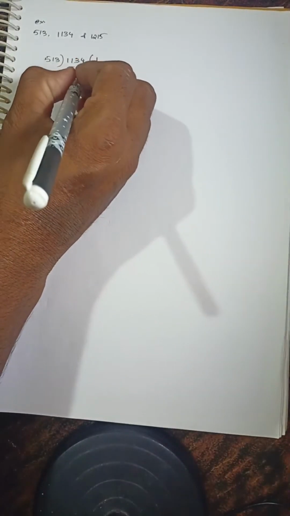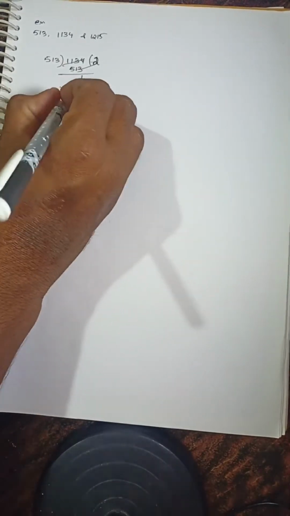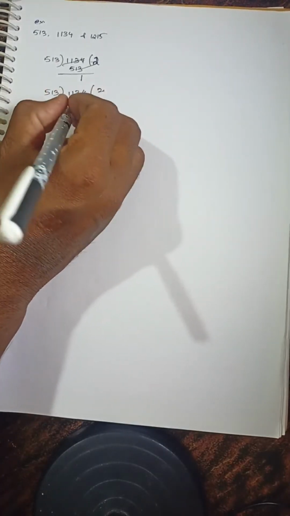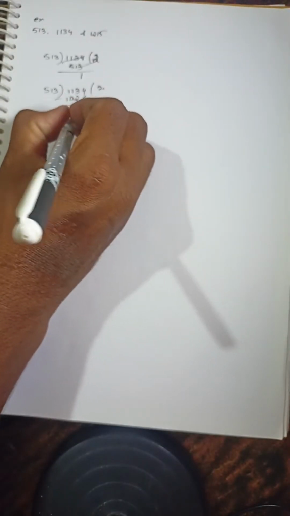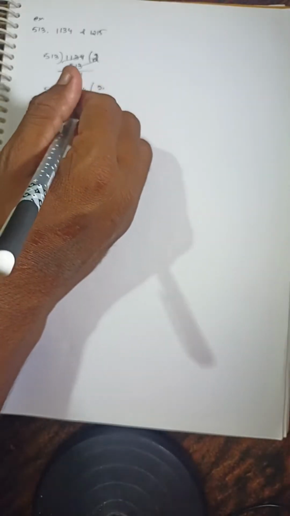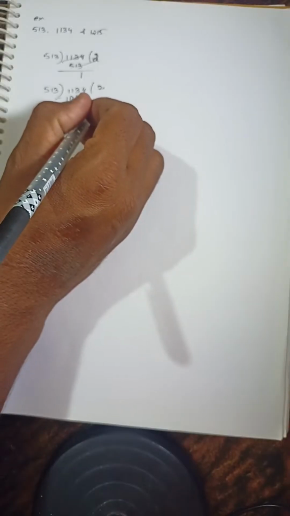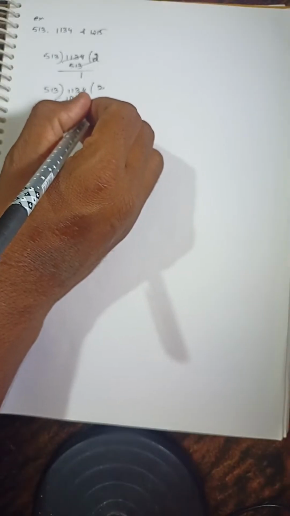Now see, 4 minus 3 is 1. 513 twos are how much? 513 twos are 1026. If you subtract, you are going to get the remainder 108. So we got the answer here, which is not possible. So if I am taking 1134 and 1215.